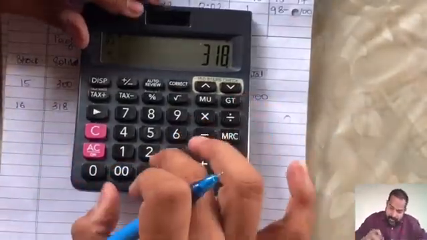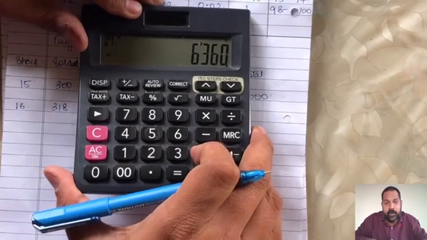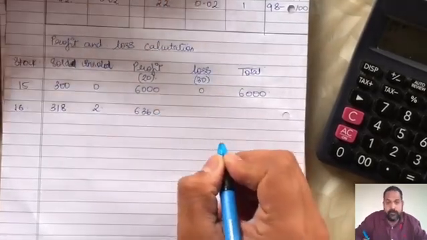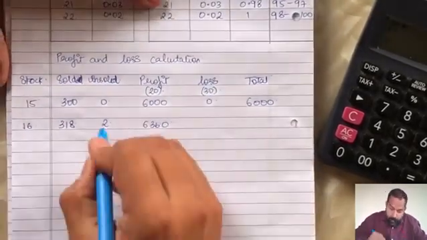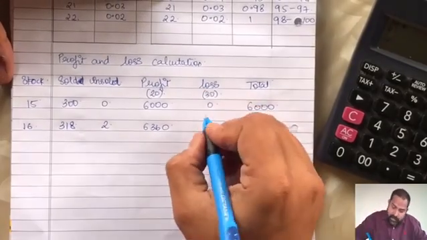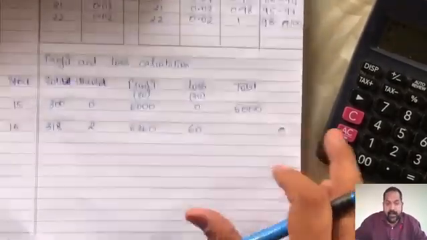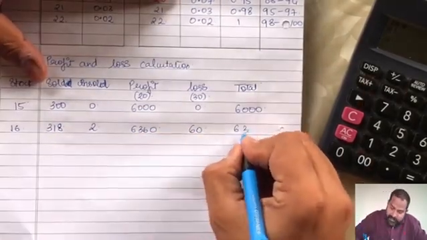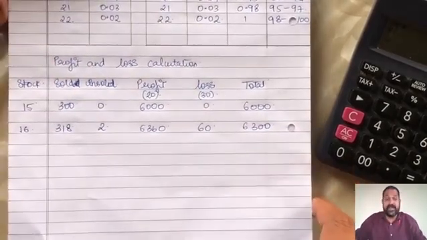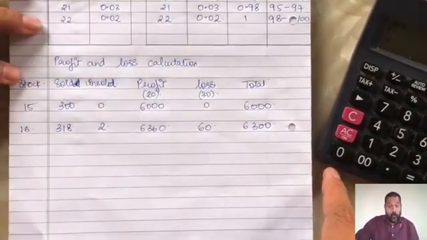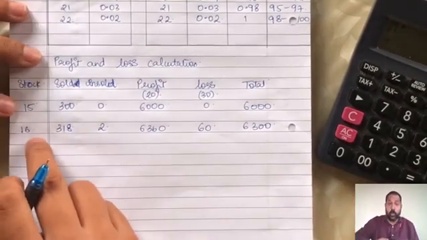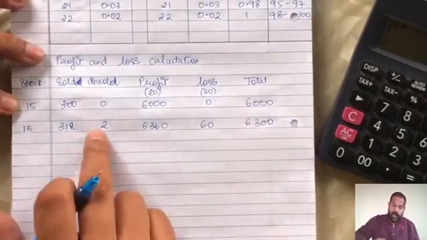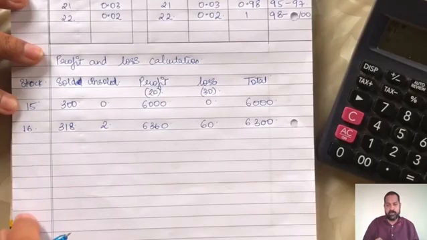The 318 give me a profit of 20 rupees per book, which is 6360. So in profit, I make 6360. With a 30 rupee loss per book, I have to bear the loss for 2 books. 3 2s are 6, 60 rupees. Well, a profit of 6360 and a loss of 60 is a give and take of 6300. Is the estimated profit with a 16 book stock more as compared to a 15 book stock? Yes, even though I have 2 books unsold which are giving me a loss.